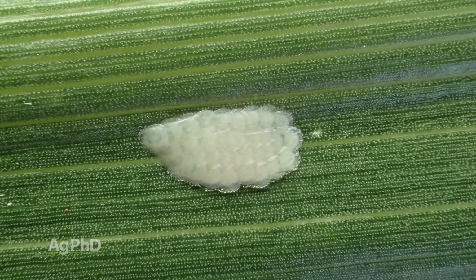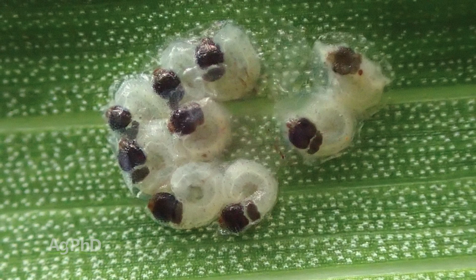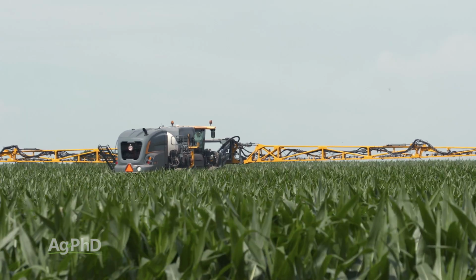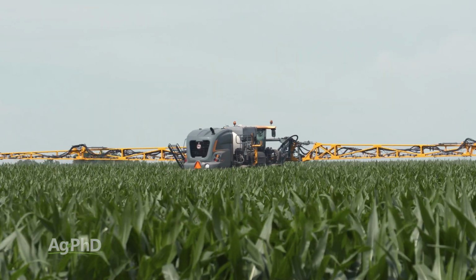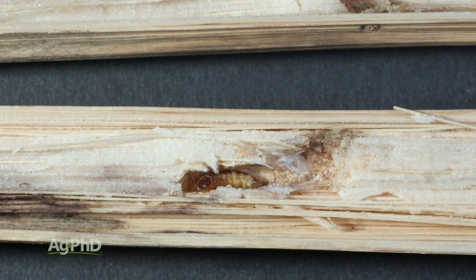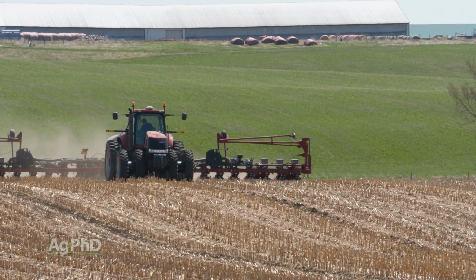And then here's the other thing. You've got to scout that field all through the season every week, watching for egg masses, because as soon as you see those egg masses pop up, you're going to have to be treating pretty quick before those bugs get into your plant. So if you're in an area that has above ground pest problems that are worms that are going to burrow into that stalk, I think you've got a great opportunity here for a good return on investment with the BT traits.